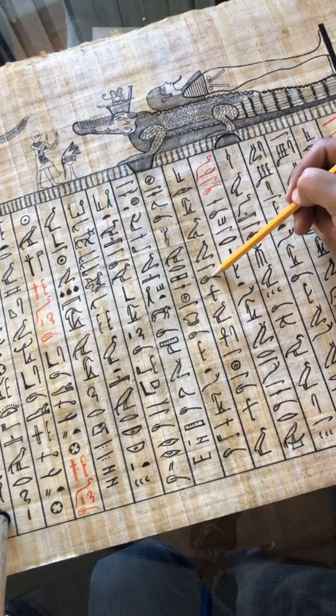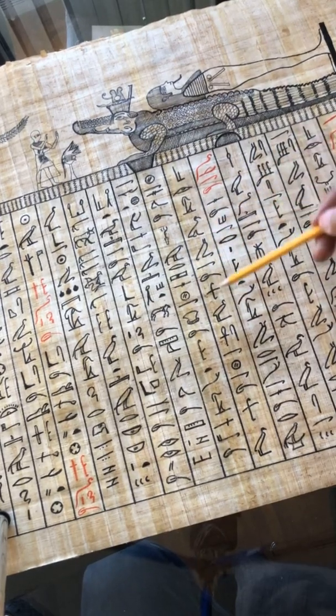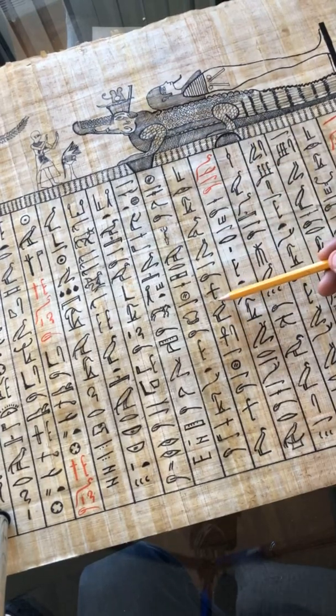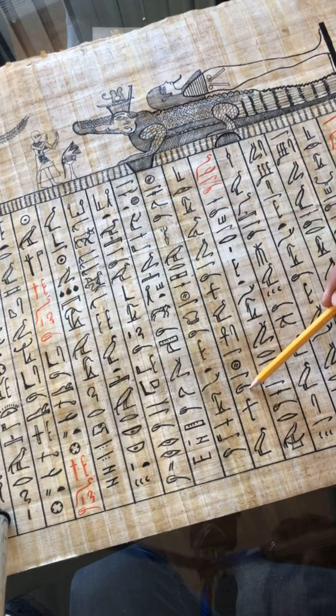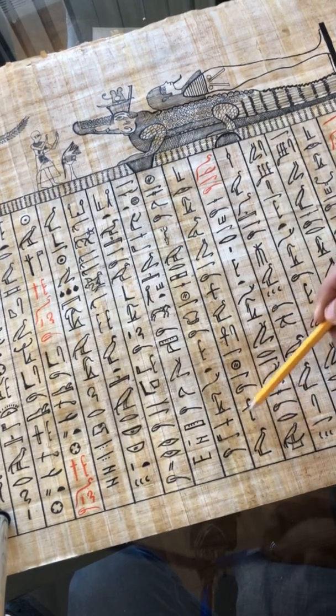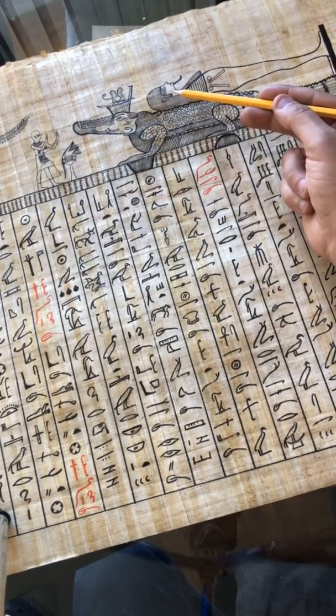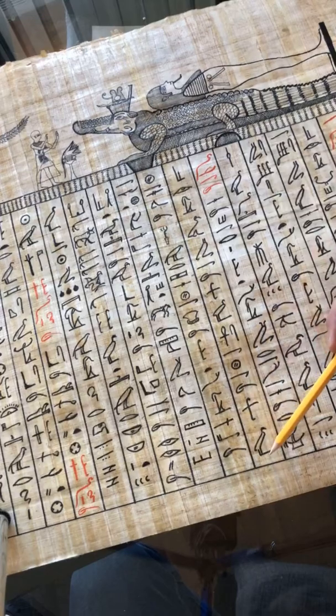Now that you have found him, so basically Sobek found Osiris, and you have made him live. So Sobek has helped Osiris live again by finding him. That's it. So that's the story.